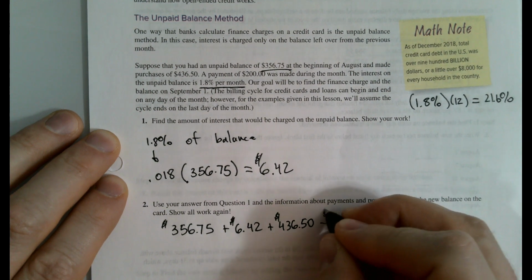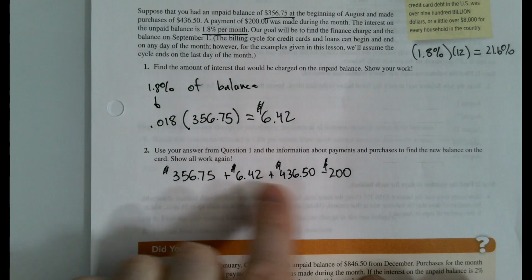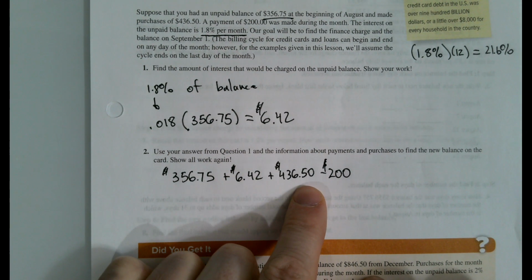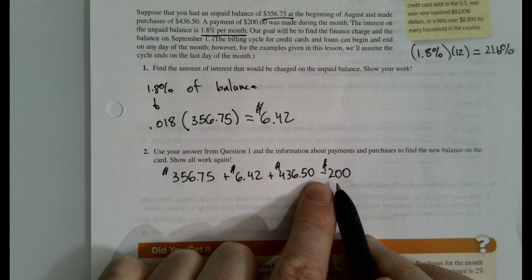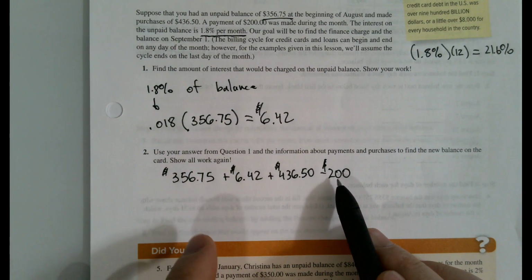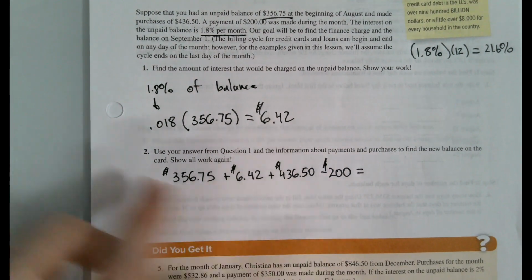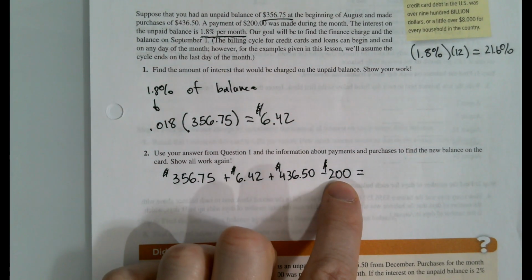Now, another little note here on what's happening. We're adding together what you spend, which is a negative amount to you of what you owe, and we're subtracting what you pay, which is a negative amount from your bank account. I guess this kind of makes sense, but it decreases what you owe. So, I don't know. Just think carefully about what's happening. A payment is negative.